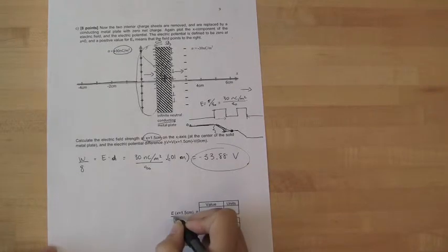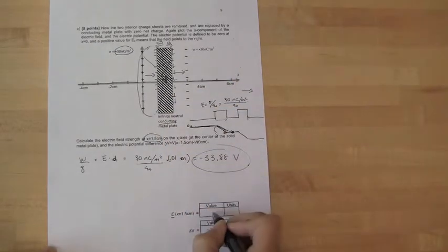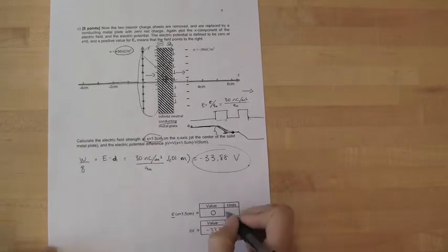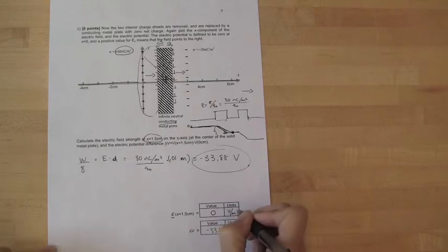And the electric field at that point, it was inside the conductor, so the electric field would be 0. And that's in volts per meter.